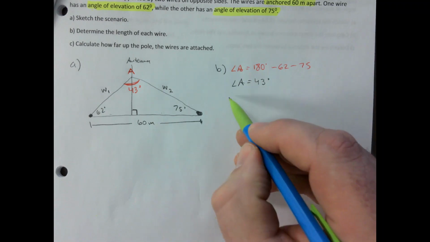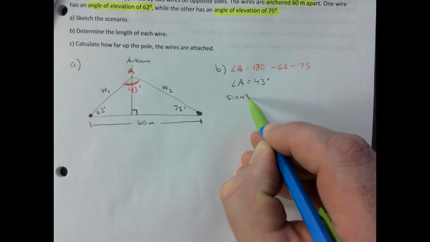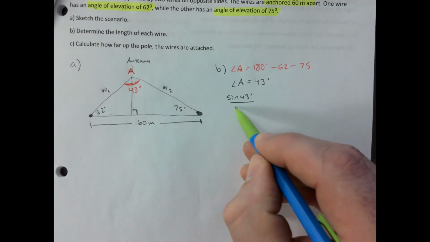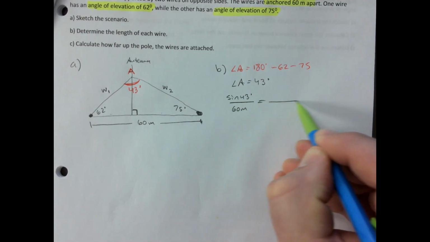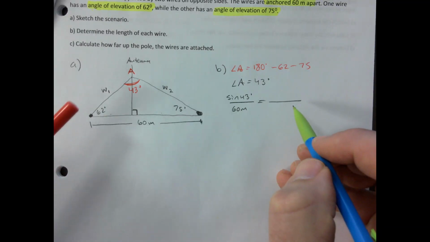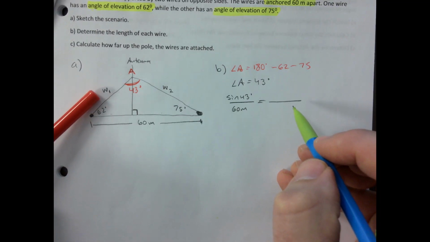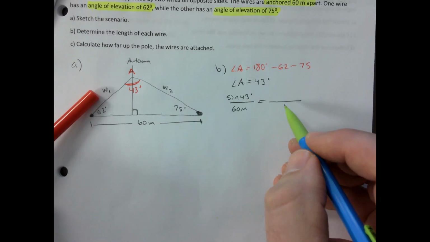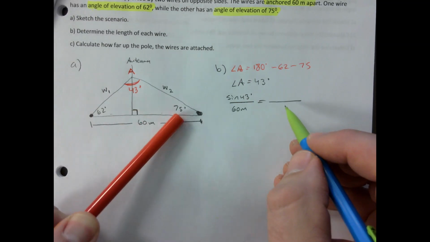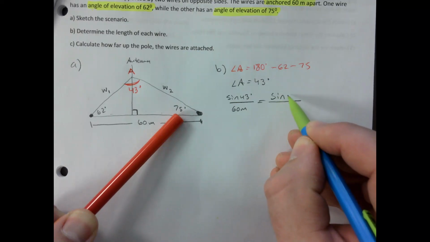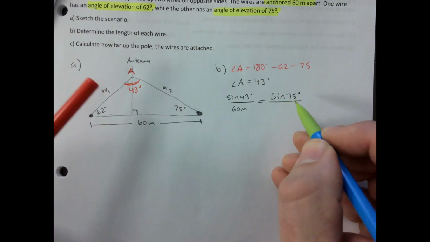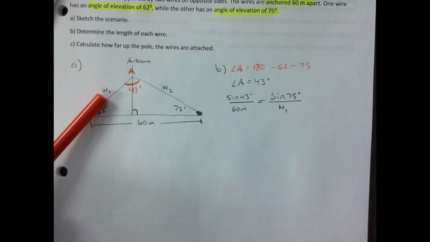So we go sine of 43 over 60 meters. And now you have to be careful. If you want to solve for wire 1, you got to use the angle 75, right? So if you're going to say sine of 75, then it's W1 that you're trying to find.